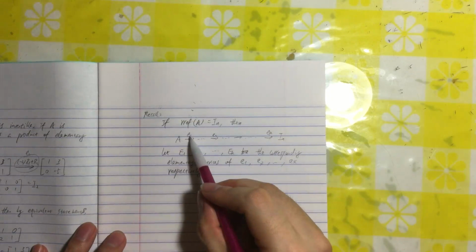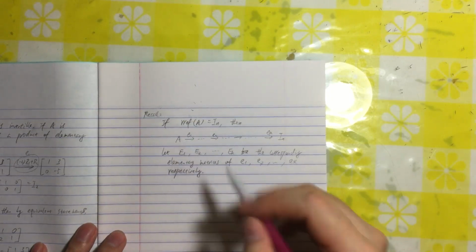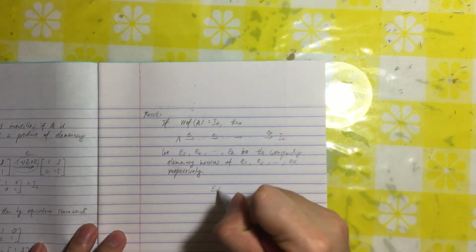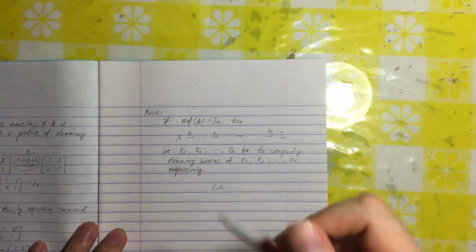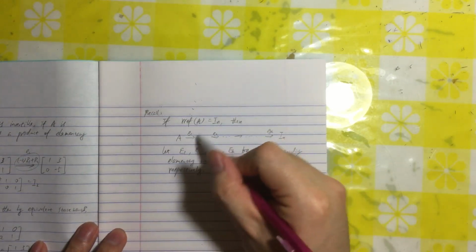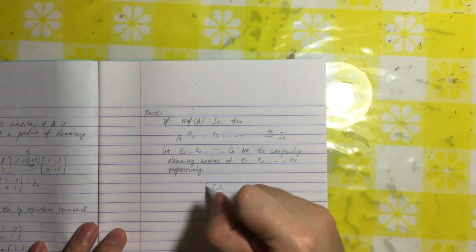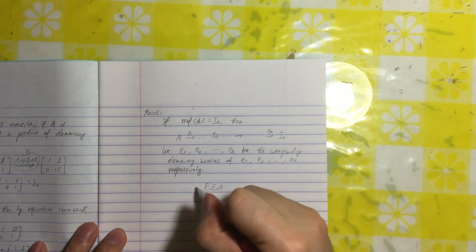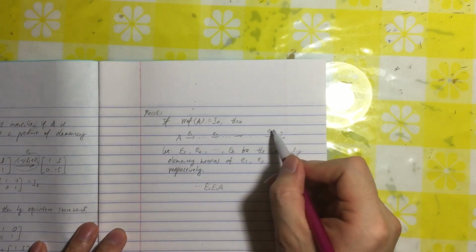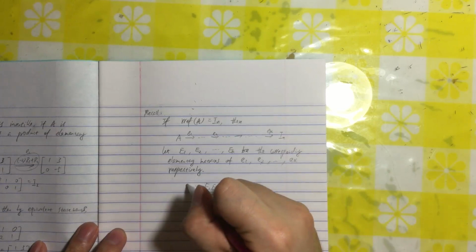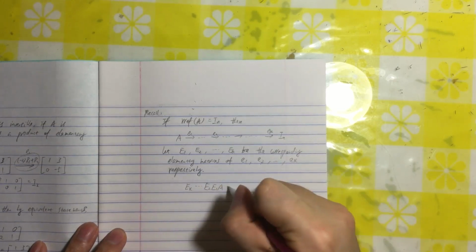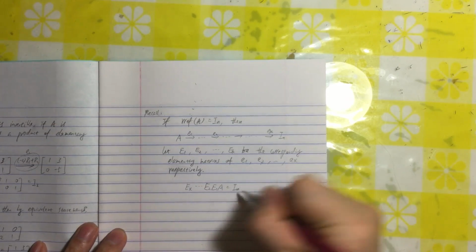Then when I perform operation E1 on A, I get E1 times A. When I perform operation E2 on the new matrix, I get E2 times the new matrix. Continue. When I perform operation Ek on this matrix, I get Ek times the resulting matrix. This is equal to the identity matrix, In.